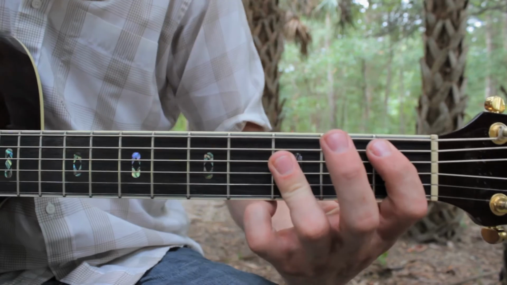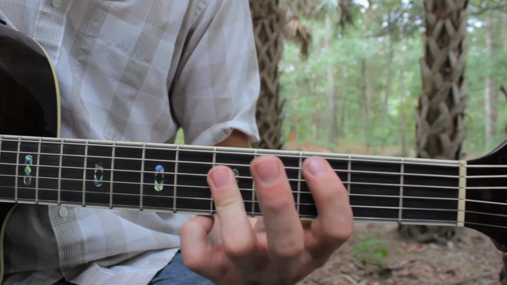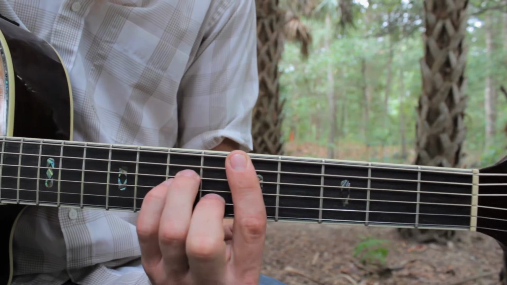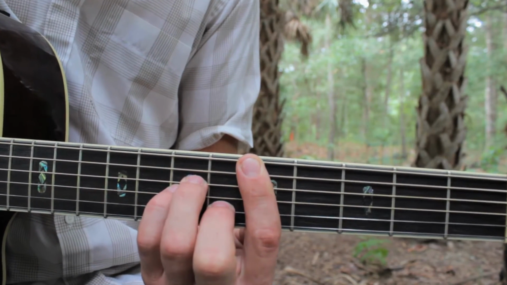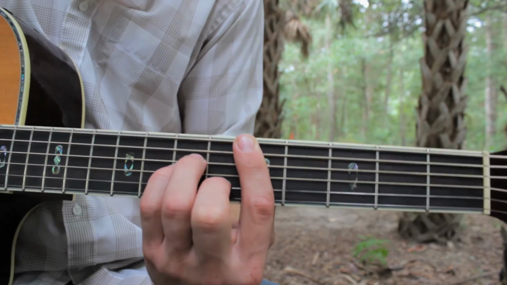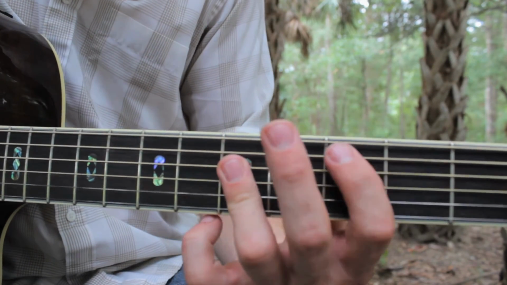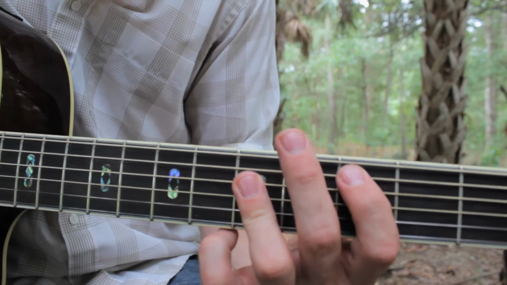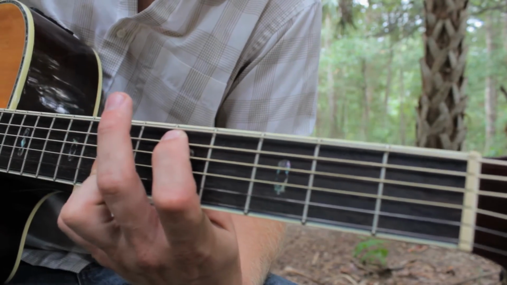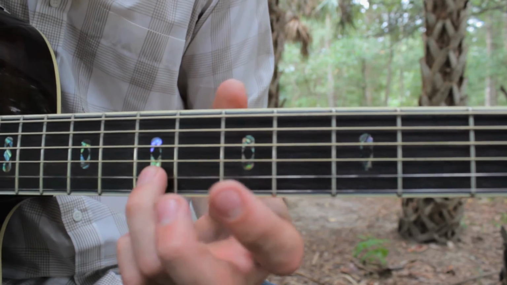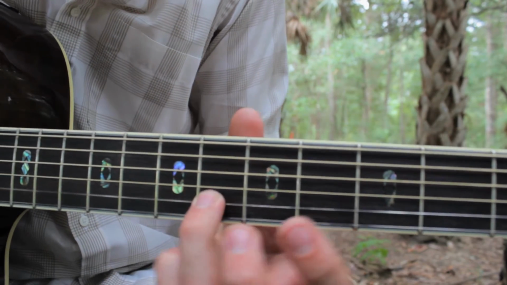B flat is our 4. C is our 5. And then what do we do here? It's D minor. We make that a minor. So all you're doing is flatten your 3rd, if you know a little bit more about music theory. So from a regular E major, you're taking this note and moving it down.